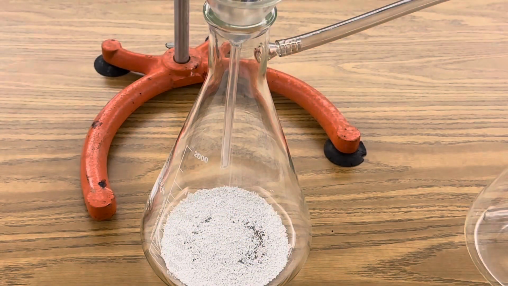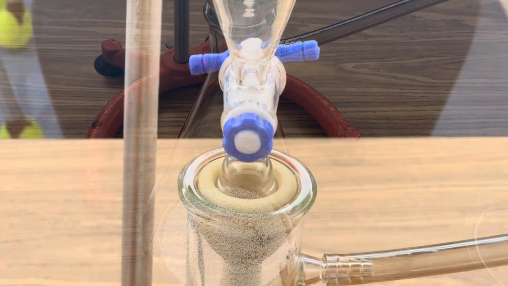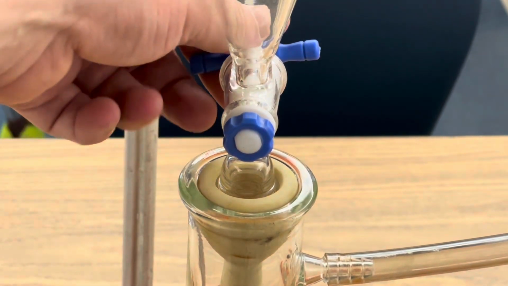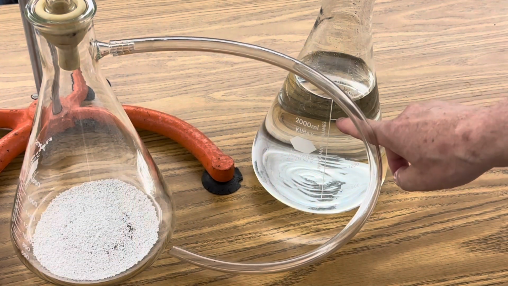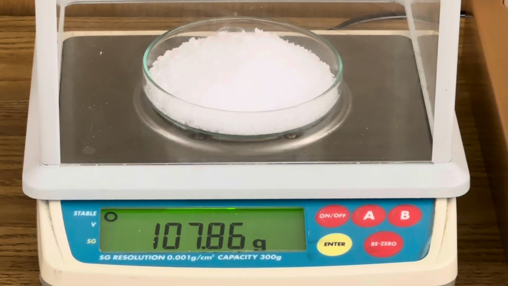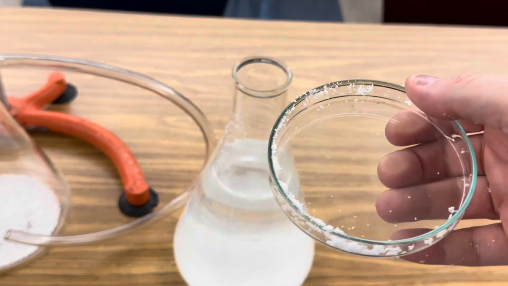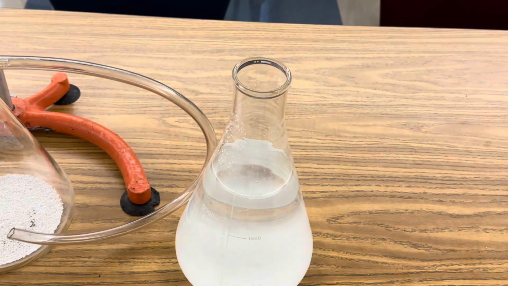Start by adding just a small layer of calcium chloride on the bottom of your 2,000 milliliter flask. Next, connect it to your separation funnel and make sure the valve is closed. Next, pour 2,000 milliliters of distilled water to your second flask. Next, measure out close to 100 grams of sodium hydroxide. Next, add the sodium hydroxide to your distilled water and stir until the solution becomes aqueous.